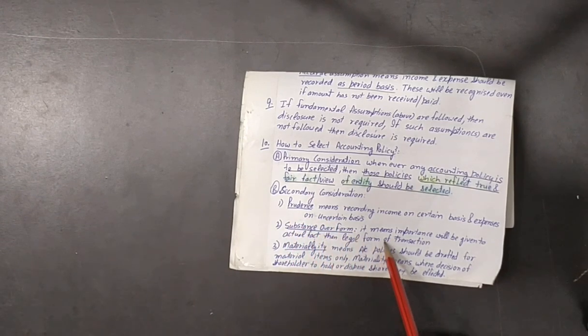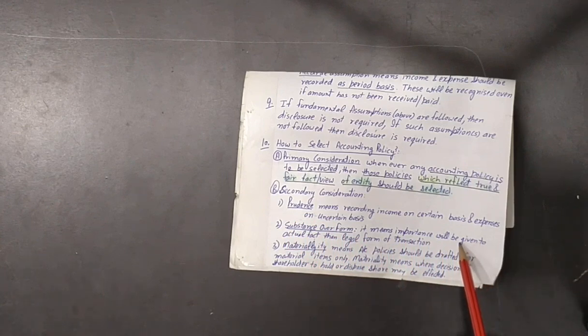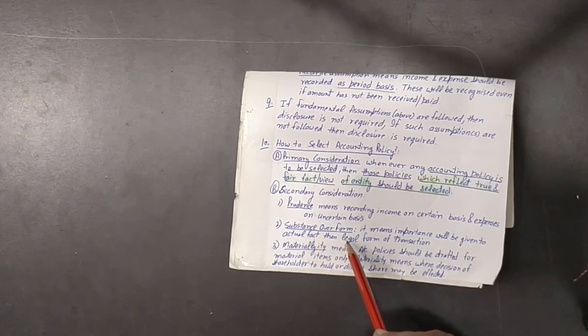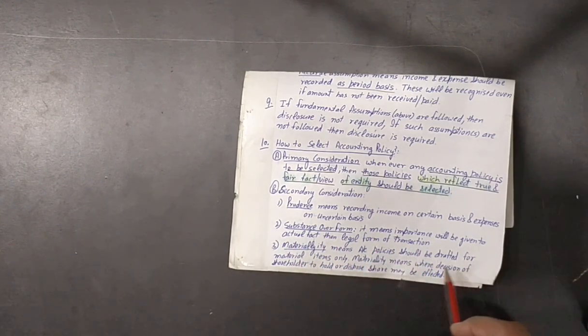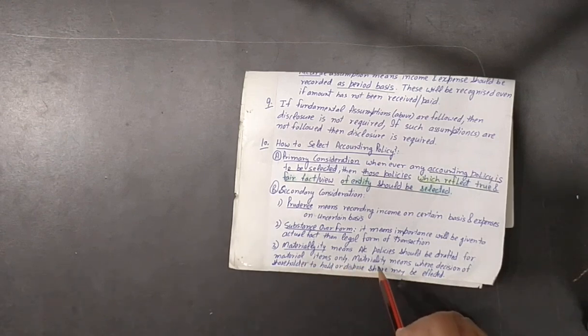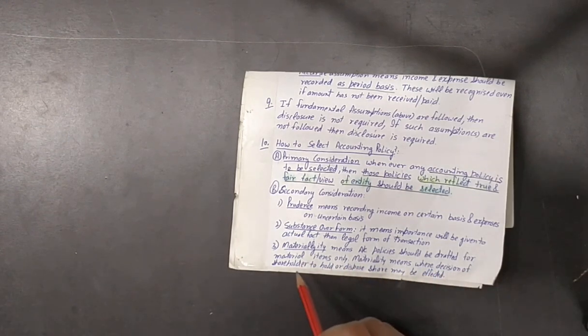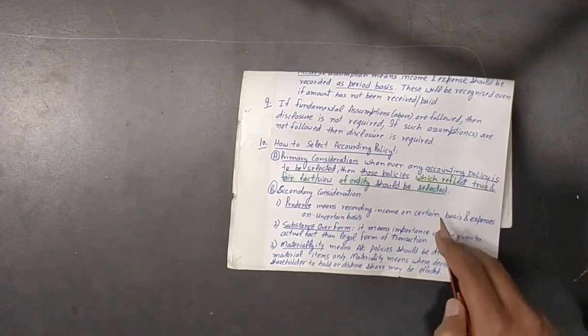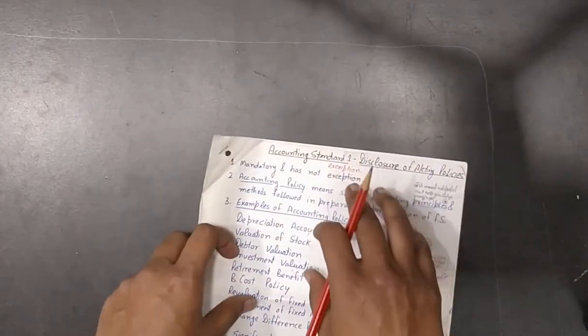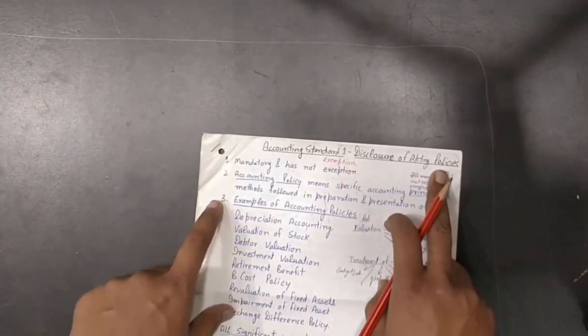Substance over form. It means importance is given to actual fact rather than the legal form of the transaction. Last point but not the least, materiality means policies should be drafted for material items only. Materiality means where the decision of a shareholder to hold or dispose of the share may be affected. That's all. It concludes our accounting standard number 1, disclosure of accounting policy.